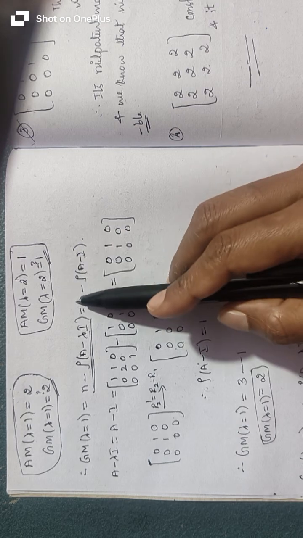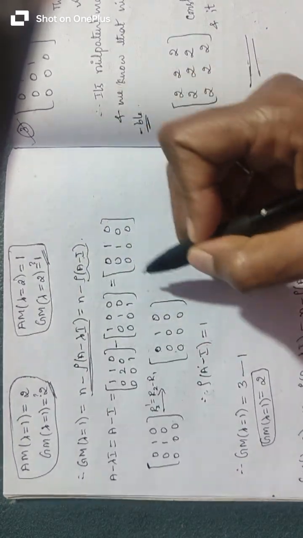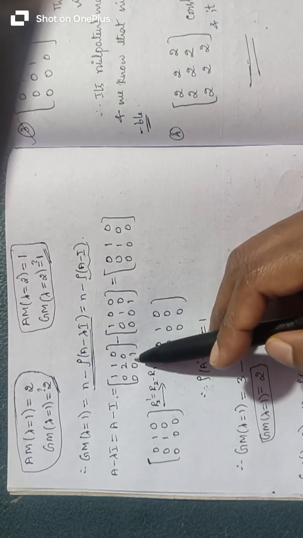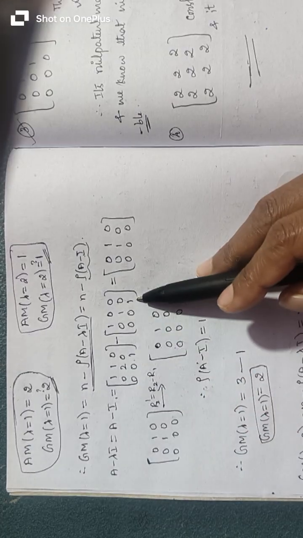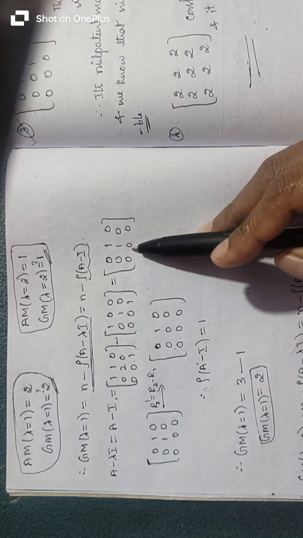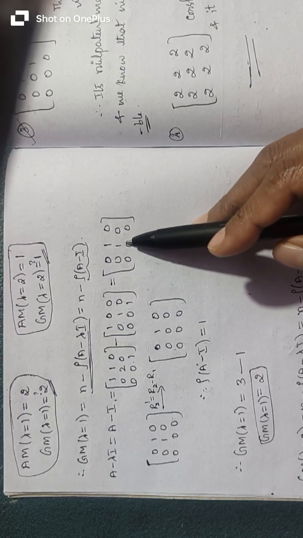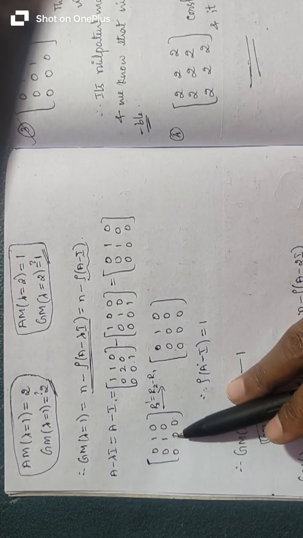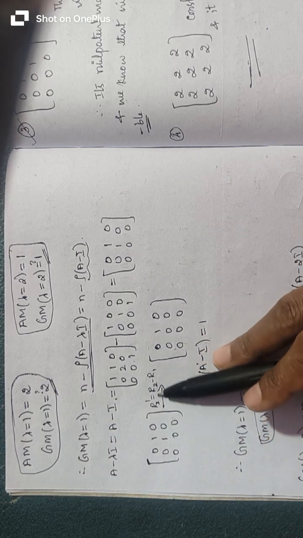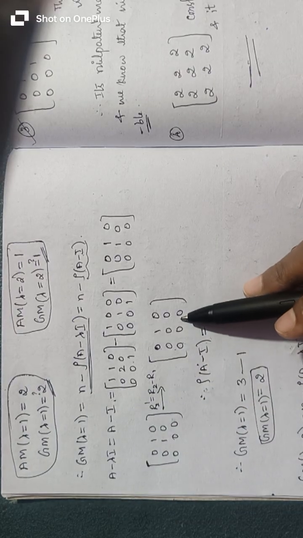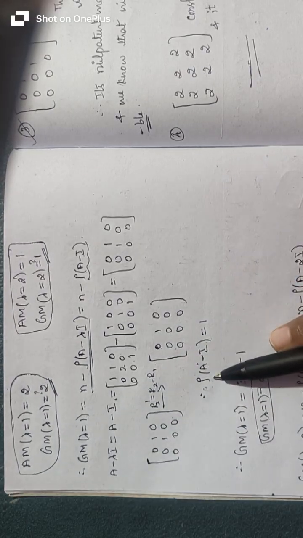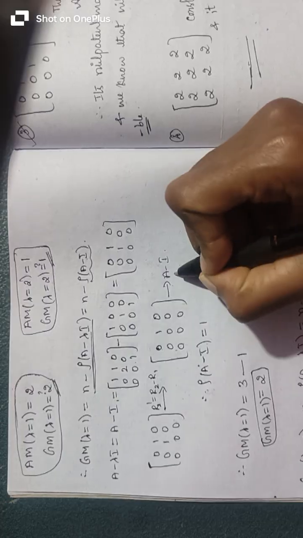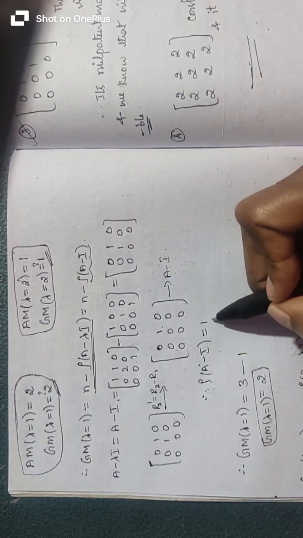So before substituting into this, let me find A minus lambda I. First of all, we will find A minus I, where A means the given matrix and I means the identity matrix. After simplification, you will get this. But as soon as you simplify, you should not apply this formula. You should reduce this to row reduced echelon form by using proper row operations. Then you will get this matrix. For this matrix, you have to check the rank. Anyhow, this is the A minus I matrix, right?